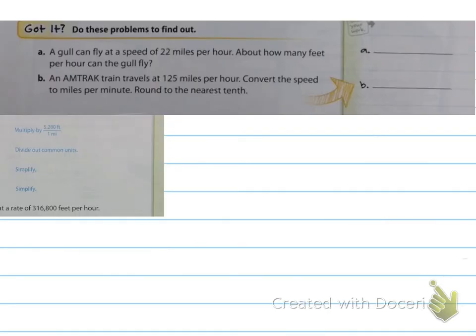All right, a gull can fly at a speed of 22 miles per hour. About how many feet per hour can the gull fly? So go ahead and do A on your own. I just put over here, multiplying by dividing out your common units and simplifying. So let's see where we get with A, and then we'll come back and work on D. So pause the video now so you can work on A.